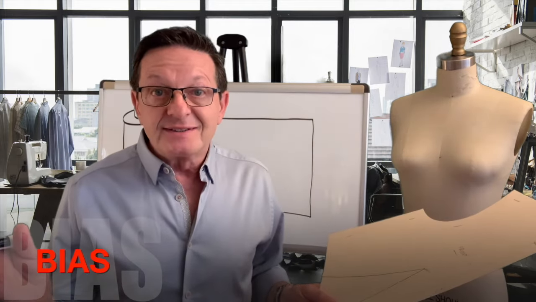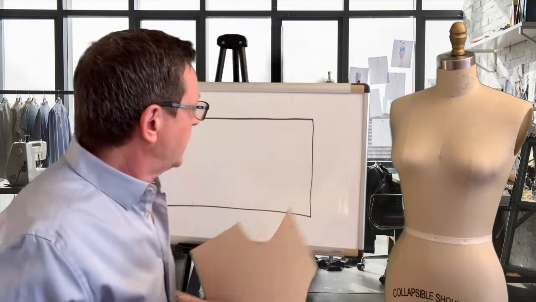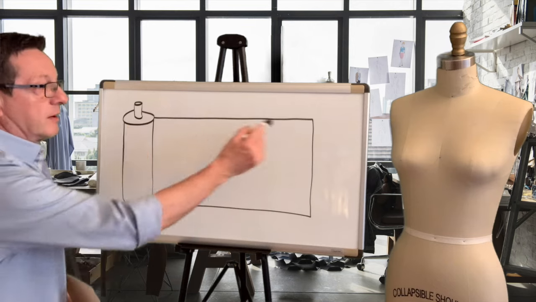Okay, in this lesson, we're going to cover bias. What is bias? Why use bias? Why do we cut fabric on the bias? So let's get started. So let's say that this is our fabric.